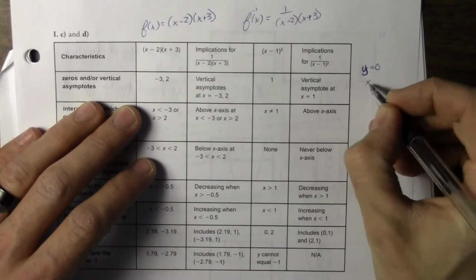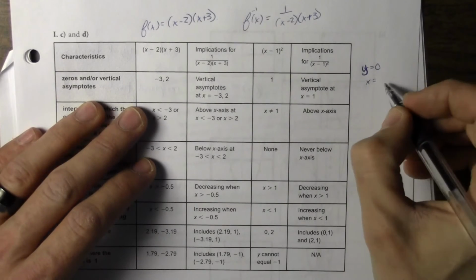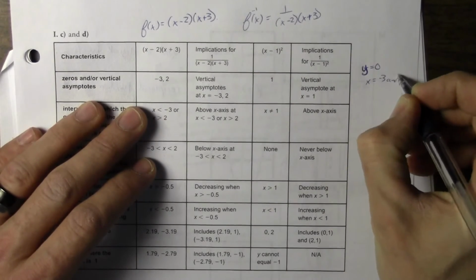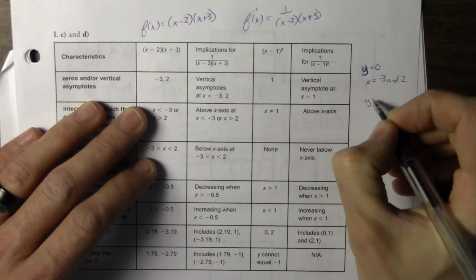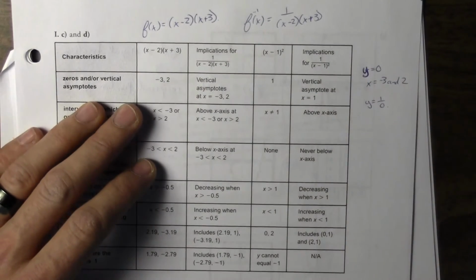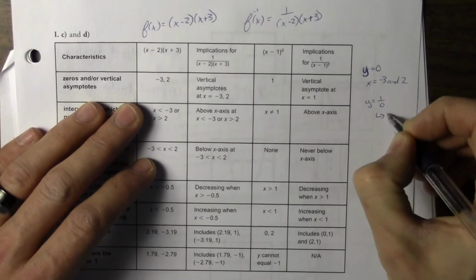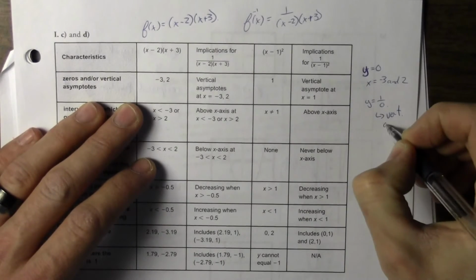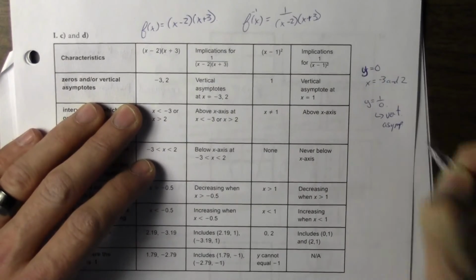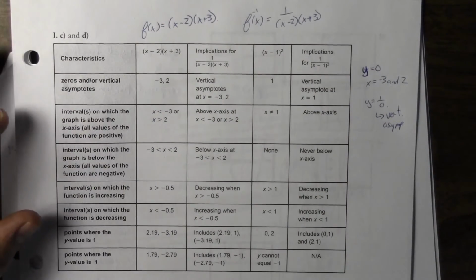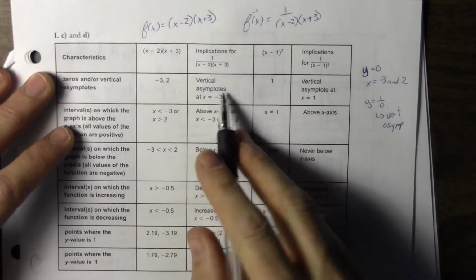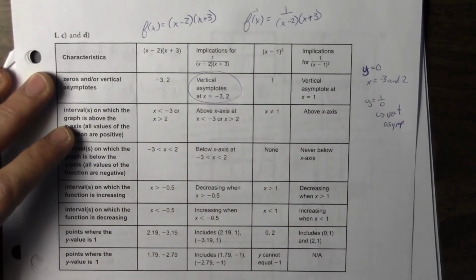So our x value on the original function is equal to -3 and 2. On our reciprocal function, y is going to be 1 over 0. Okay? And this gives you a vertical asymptote. And this is probably off screen. No, it's on. Good. Okay. So we have vertical asymptotes at -3 and 2.